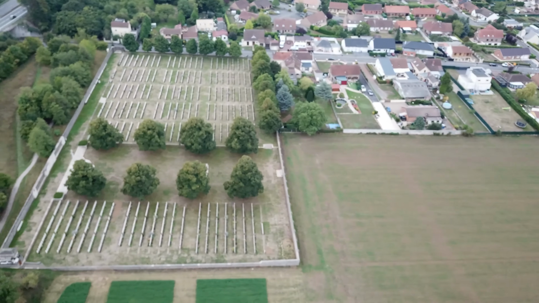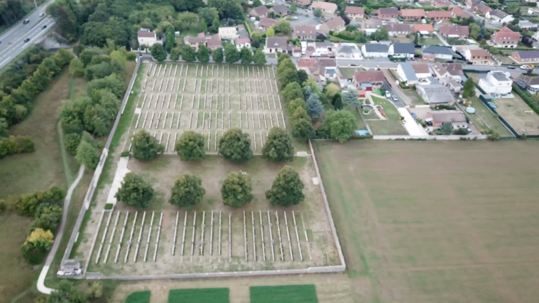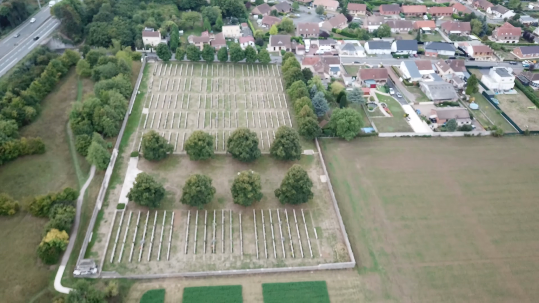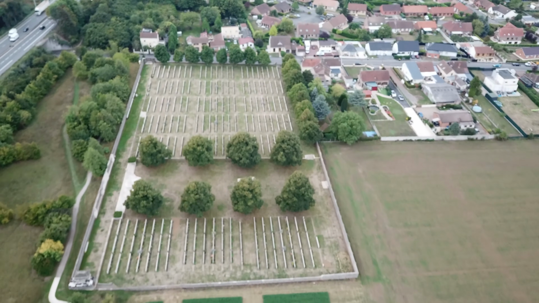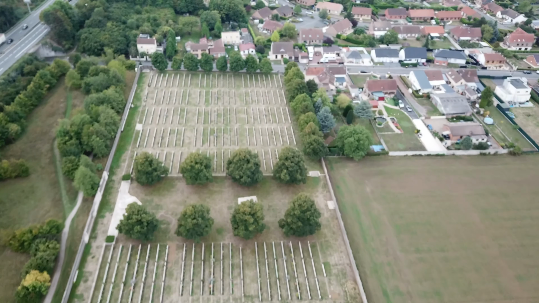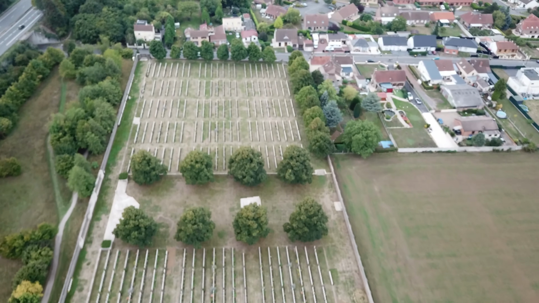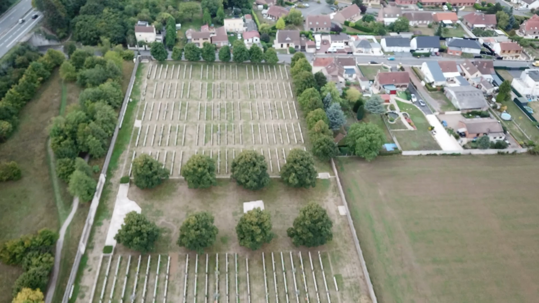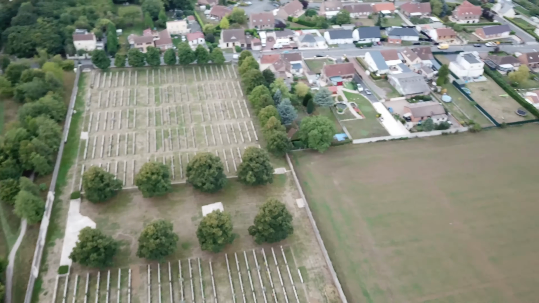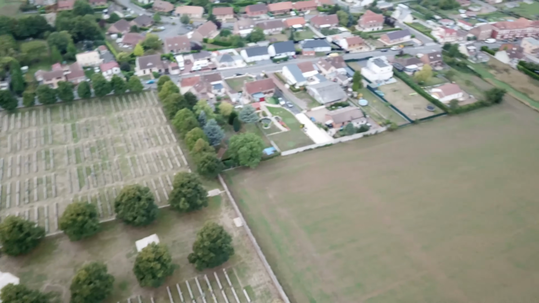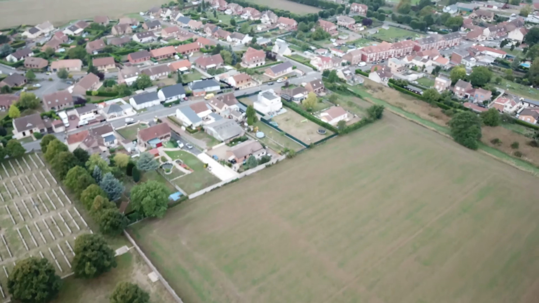Since 1915, the village of Loos has grown quite dramatically, as you would expect. But as we pan round in a moment to the right, we're going to be looking over the 1915 battlefield towards where the British front line would have been. The British would have advanced in the direction of the camera.